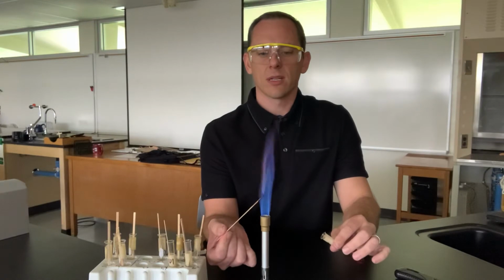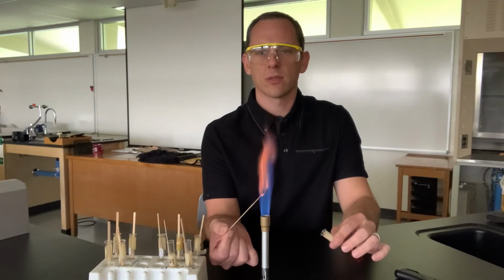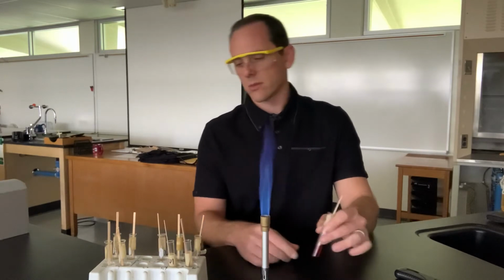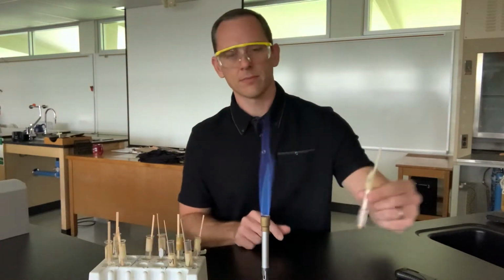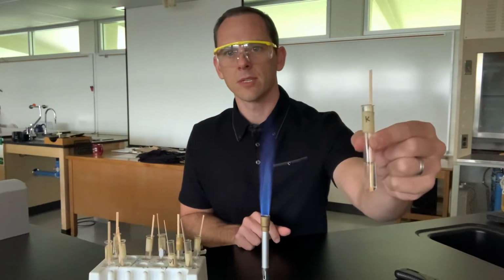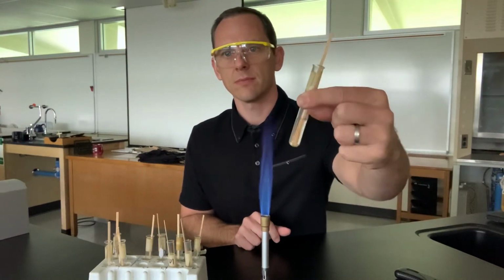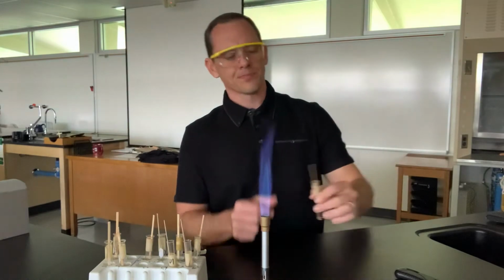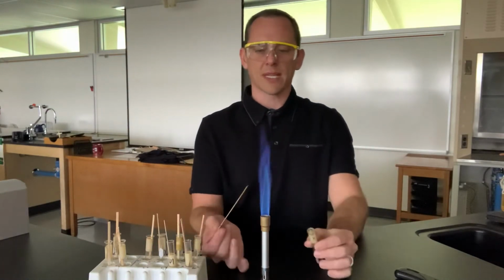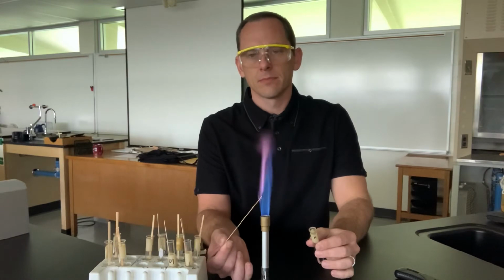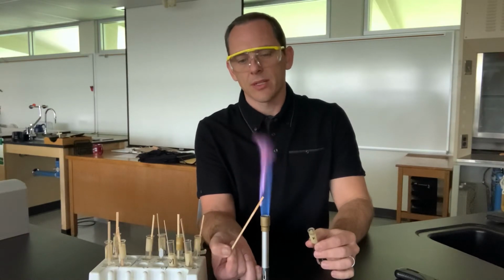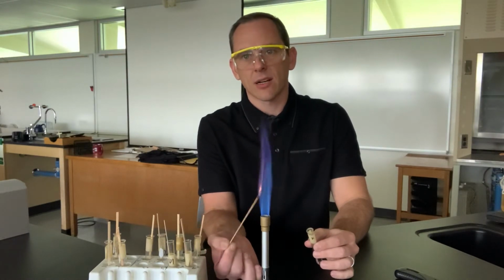So we put it in, we actually see sparks that are coming out of there for the cobalt. Next one is potassium. Put potassium in the flame here. How are you going to describe that? For me, I kind of call it a lavender.